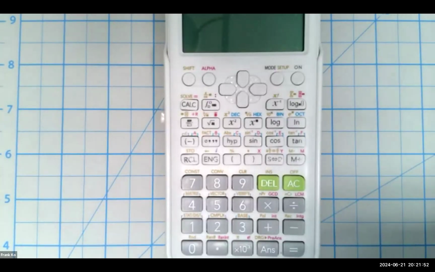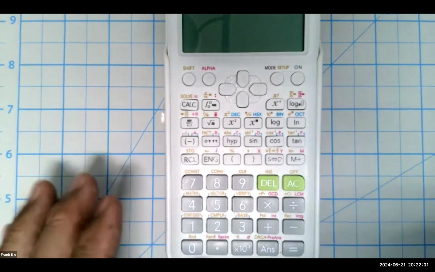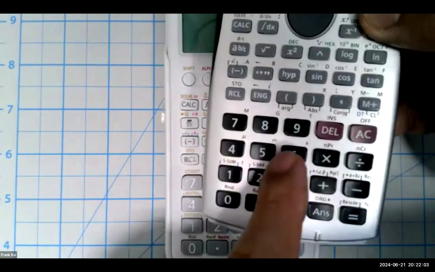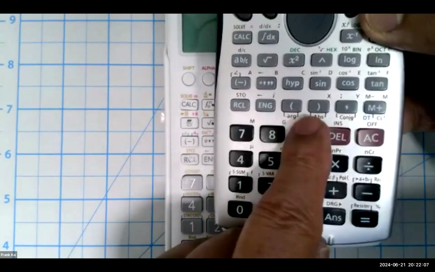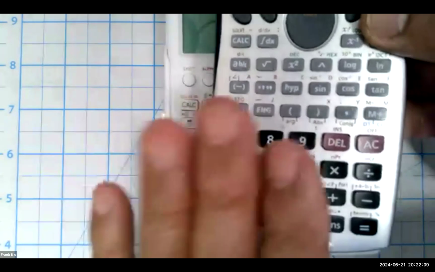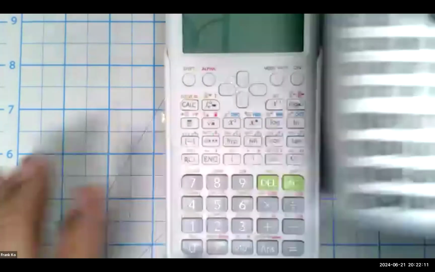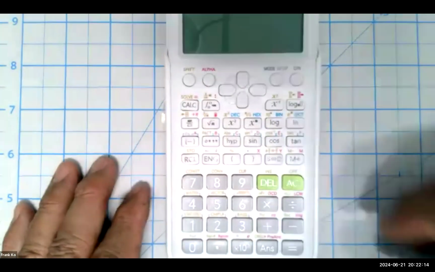Okay, I've switched off the share screen and gone to my camera, and I'm using a more standard scientific calculator without the fancy prefixes built onto the screen, such as what this one has. This one has the kilo, the milli, the micro, the mega, the giga, and the tera. That's already built into this calculator. But if you don't have this or a variation of this, you have a more standard scientific calculator.